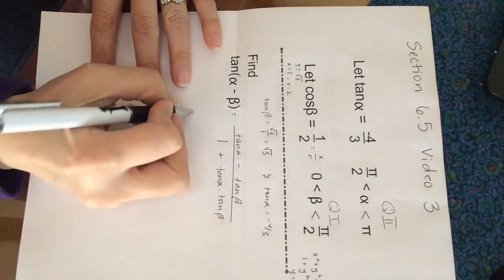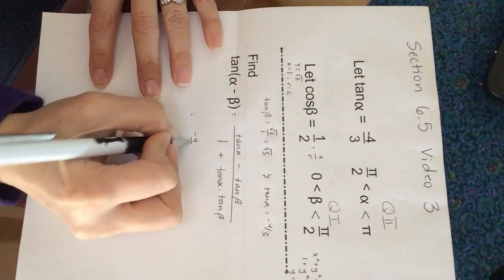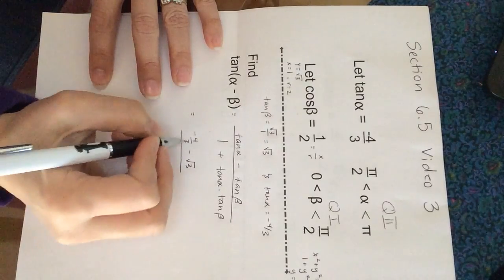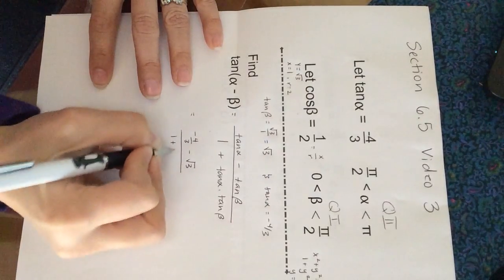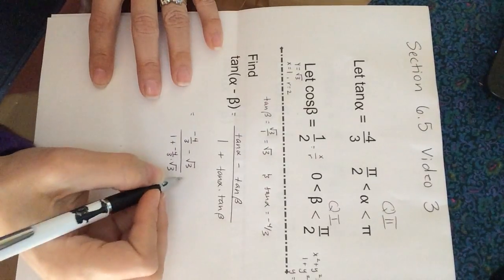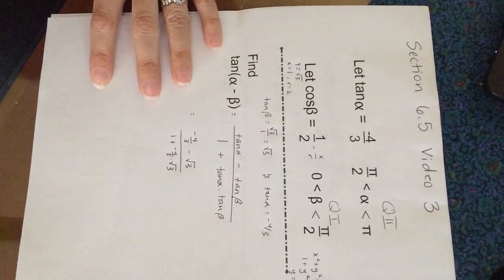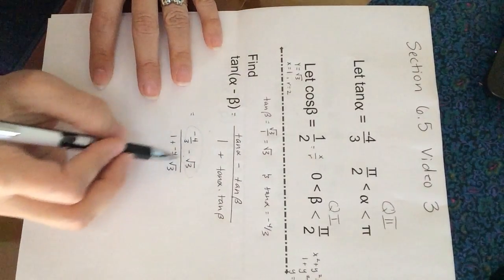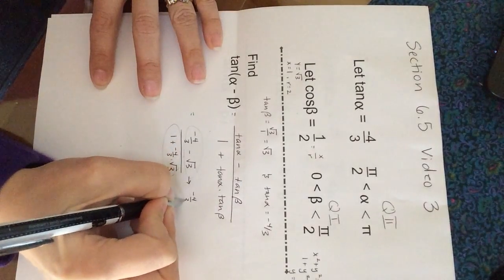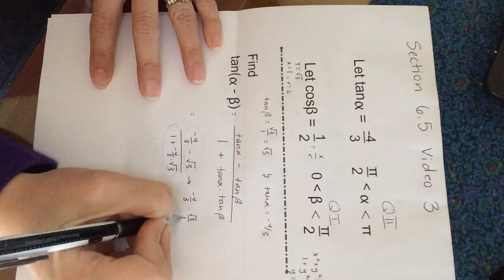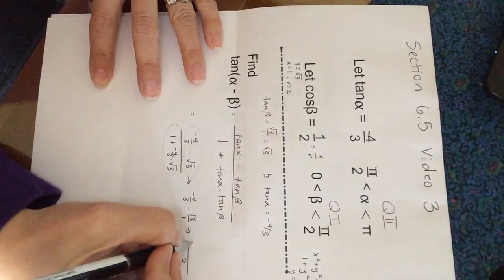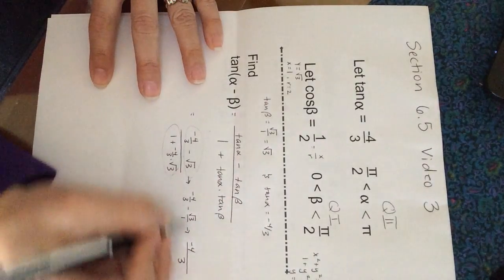And we'll just plug that in. Gives us negative 4/3 minus the square root of 3 over 1 plus negative 4/3 times the square root of 3. Now this is what we call a complex fraction because there's a fraction within a fraction. So on the top, we need to look at that as negative 4/3 minus the square root of 3 over 1, and a common denominator for 3 and 1 is 3. Now the negative 4 we don't need to change, but the square root of 3 we need to multiply by 3.